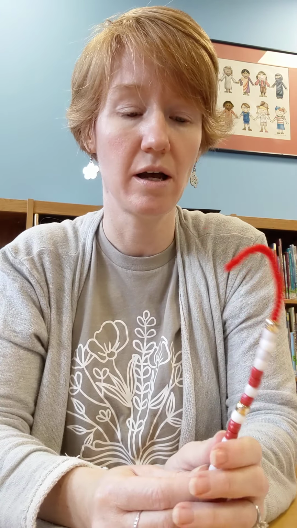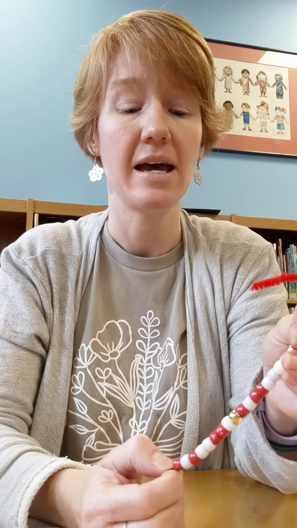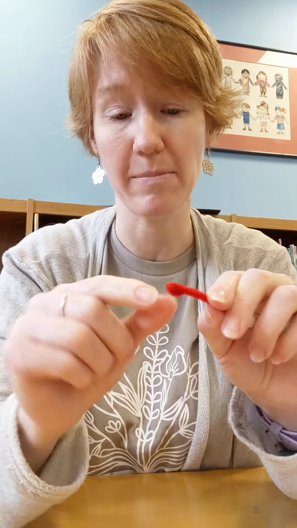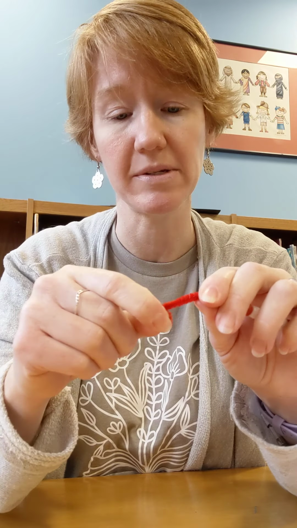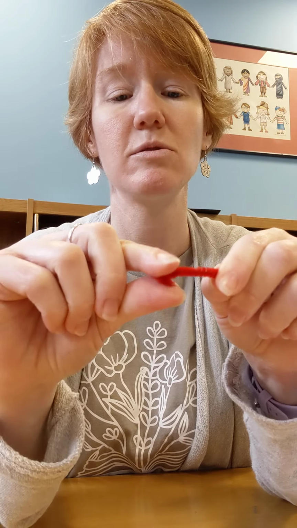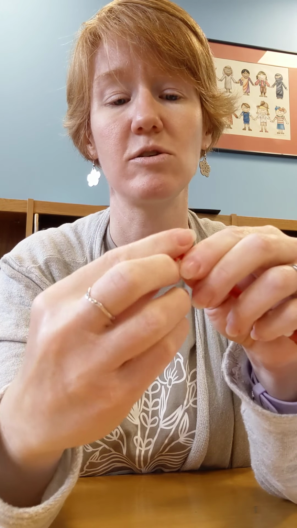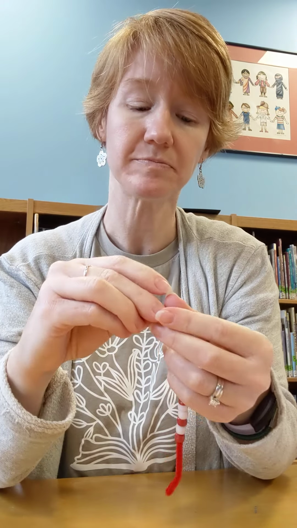Okay, so what you're going to do is pull out your pipe cleaner, and the first thing that you want to do is fold the end. Just be very careful because that part that sticks out is very sharp sometimes. So I folded my end once and then I folded it in again twice. So it's a little bit thicker down at the bottom and it holds your pony beads a little bit better.